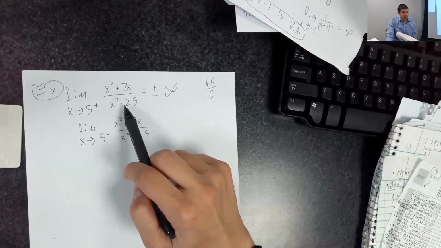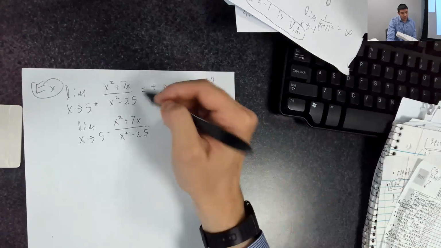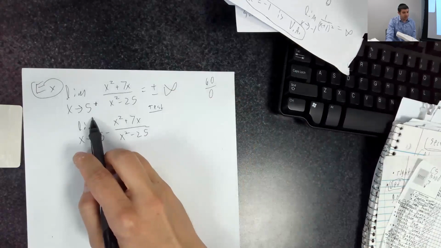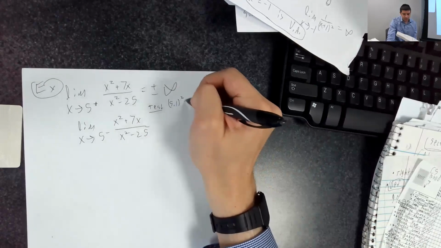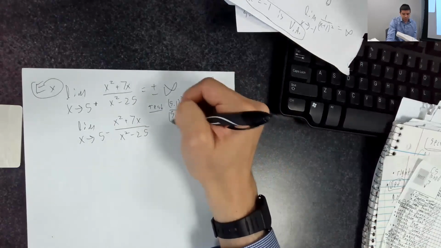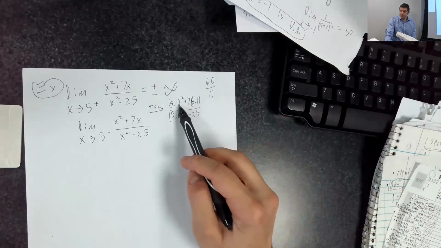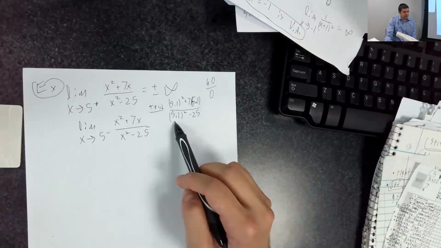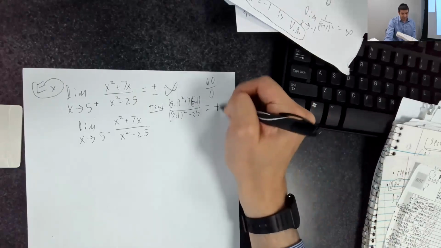So remember, we're looking at y values of the whole thing. There won't be any shortcuts, guys. You will have to test something to the right of 5 like we did. So let's think of something to the right of 5. Let's say 5.1. 5.1 squared plus 7 times 5.1 divided by 5.1 squared minus 25. Is the numerator positive or negative? Positive. Is 5.1 squared bigger than 25? Yeah, so the denominator is positive, right? So we're getting positive.